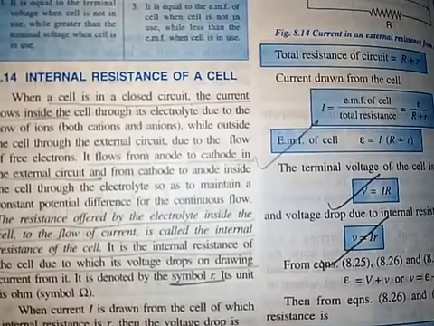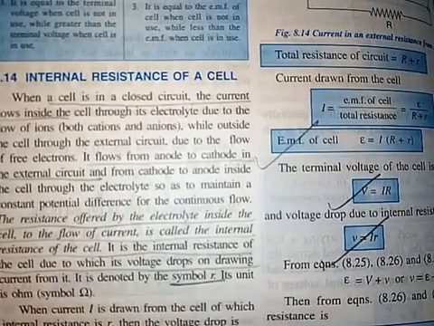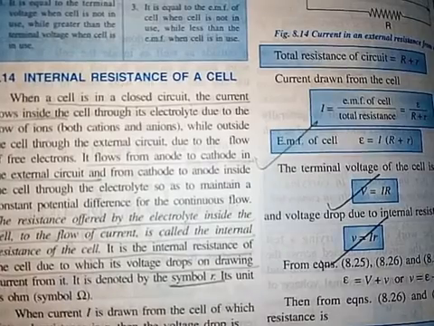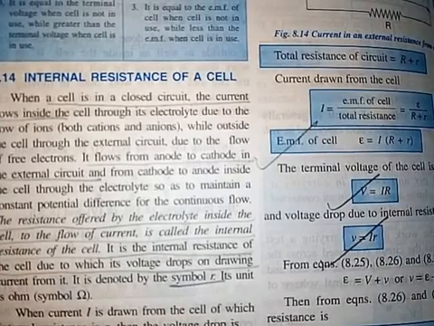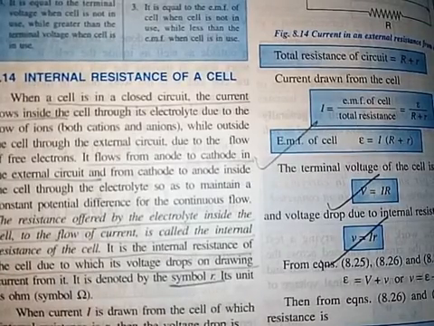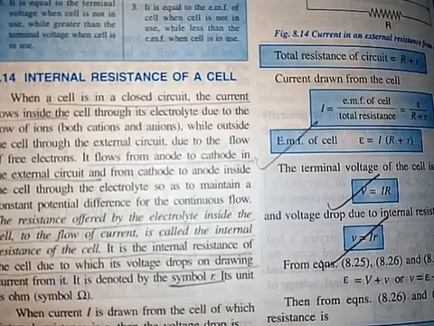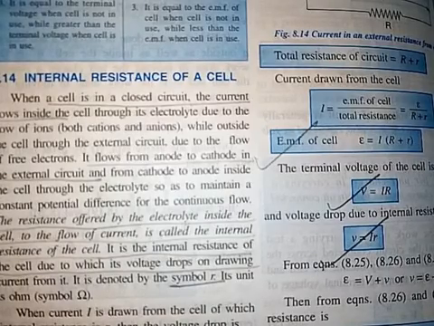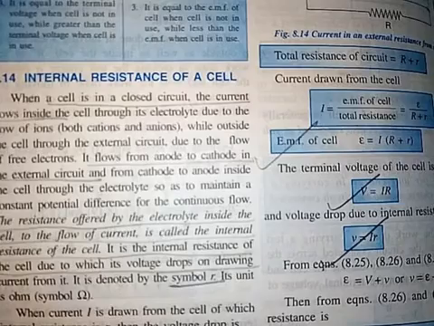Internal resistance of a cell. When a cell is in a closed circuit, the current is flowing inside the cell as well as outside the cell. Inside the cell, it is flowing in the form of cations and anions, and outside the cell, it is flowing in a metallic wire in the form of free electrons.